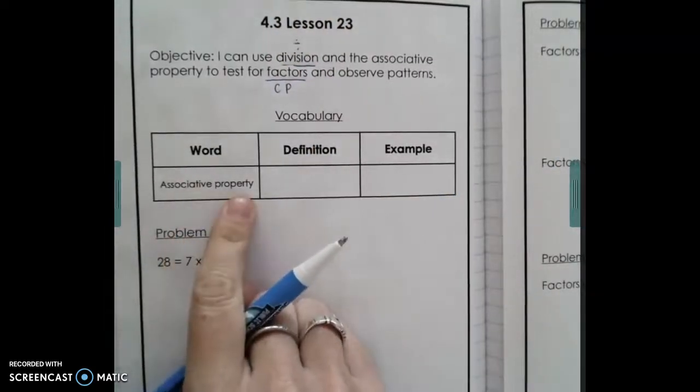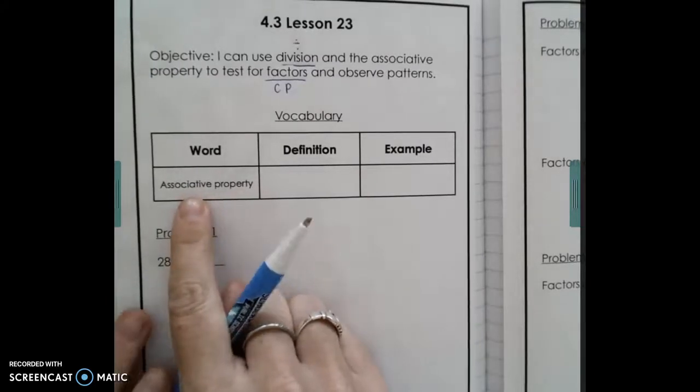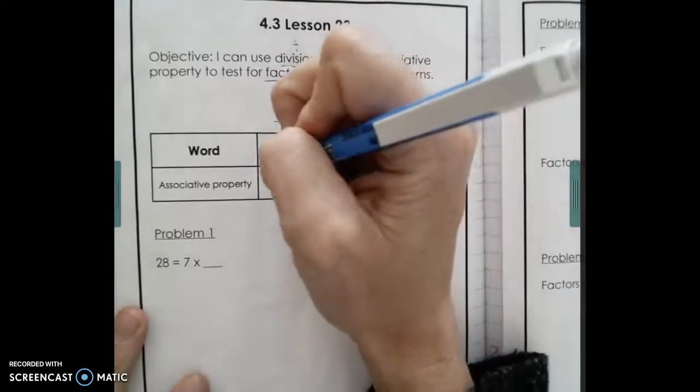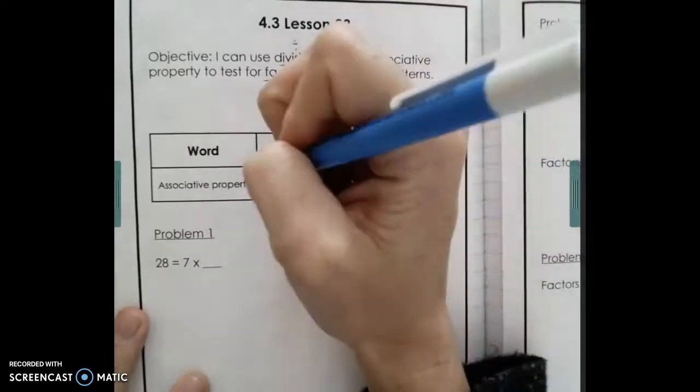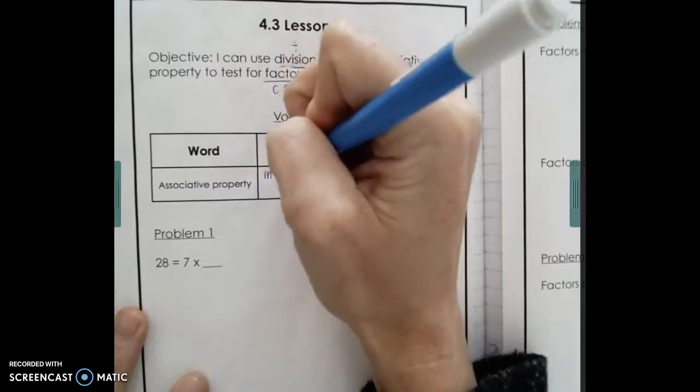So, the associative property. You might have remembered this from third grade, second grade. The associative property is where, in a multiplication sentence, you can switch the numbers around.